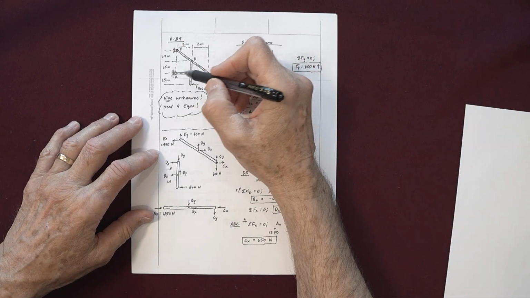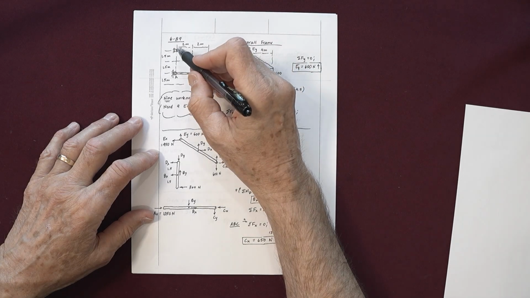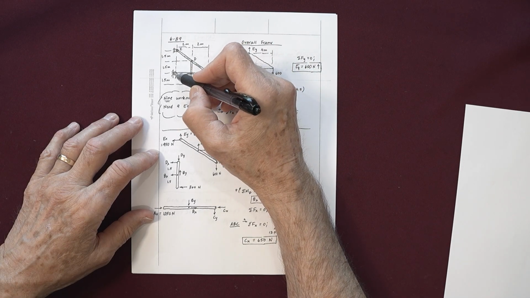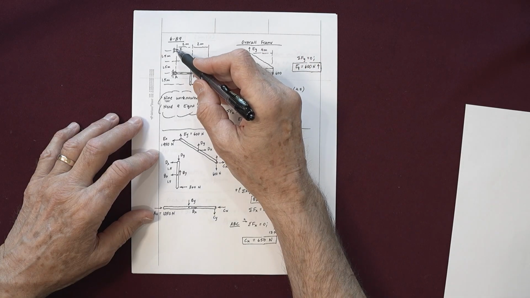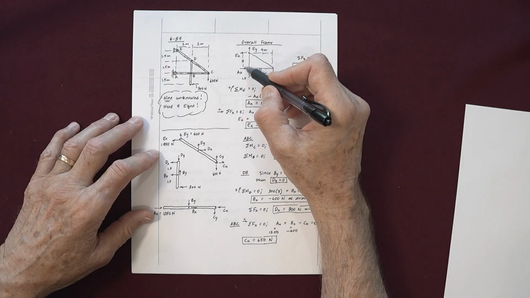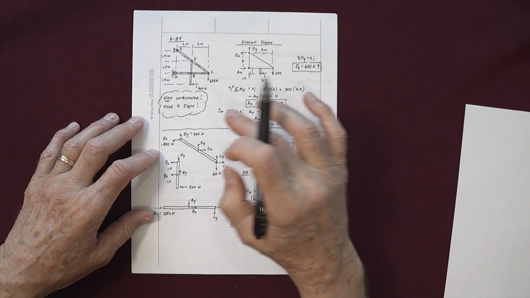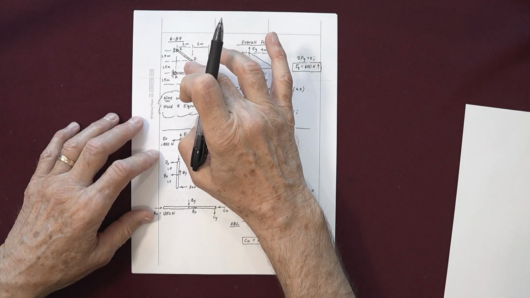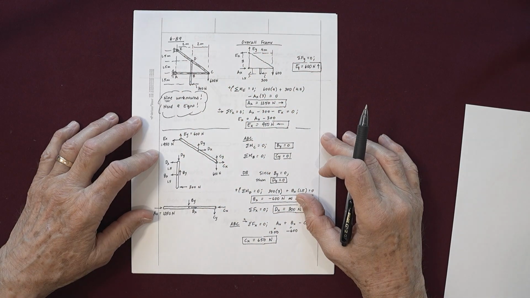Basically you have the entire frame, and you've got an E, this is a pin, and this is a roller. You've got an EX and an EY at the pin, and then you have an AX at the roller. So there's three reactions on the overall frame. And then there's reactions at the individual pins that are internal to the frame.